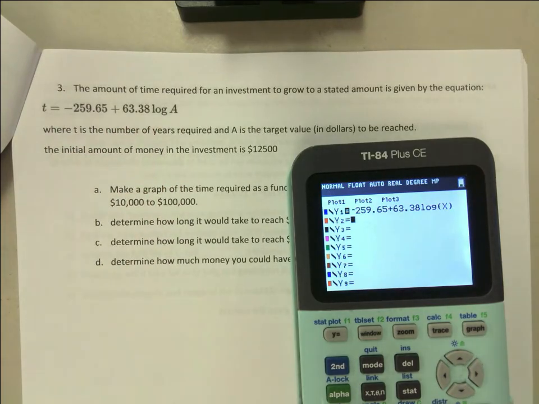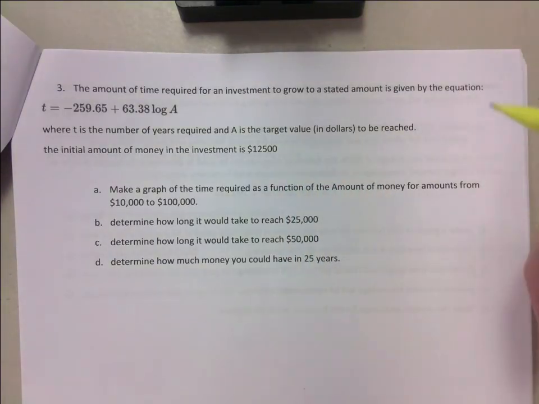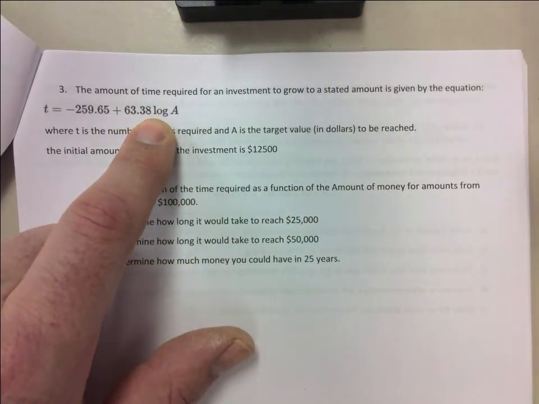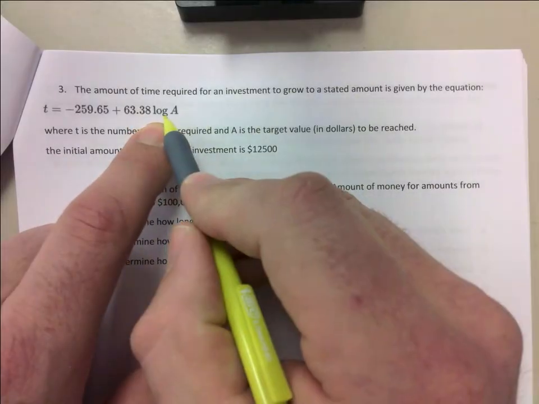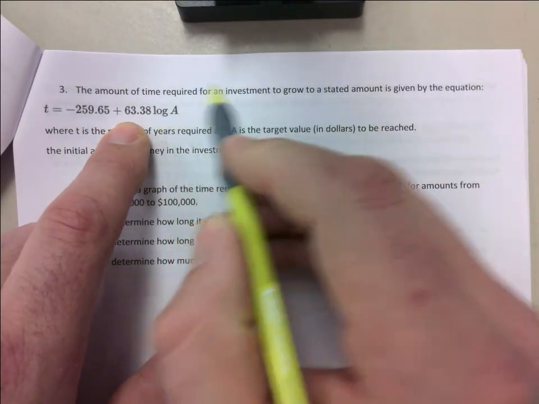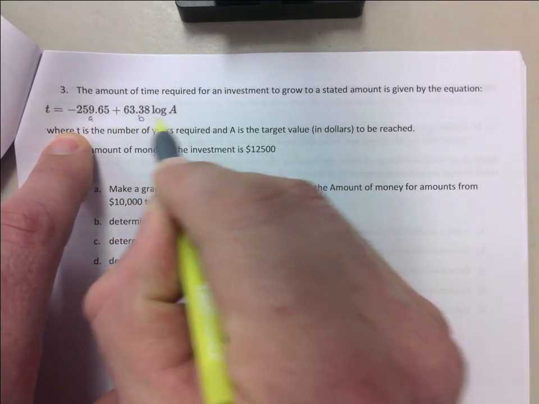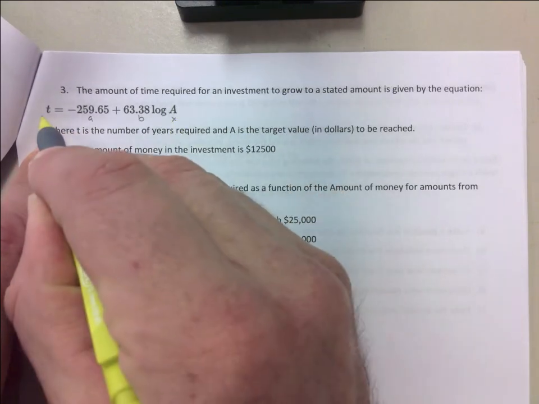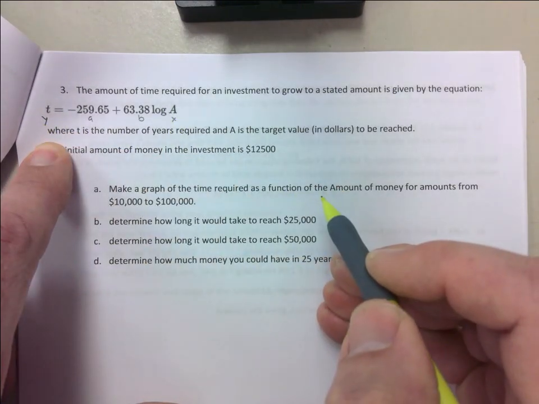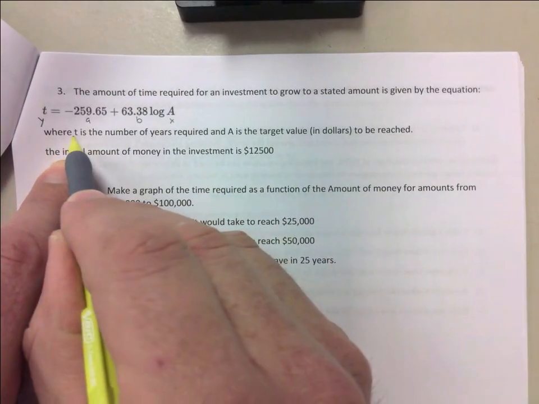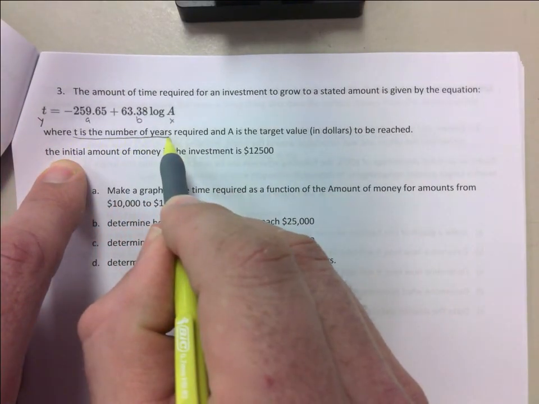Before you start, before you graph, let's see what we already know. First of all, it's logarithmic, duh, right? It gives it away. We know that this is a and this is b. This is x and this is y, always. Okay? So we know that t stands for the number of years.